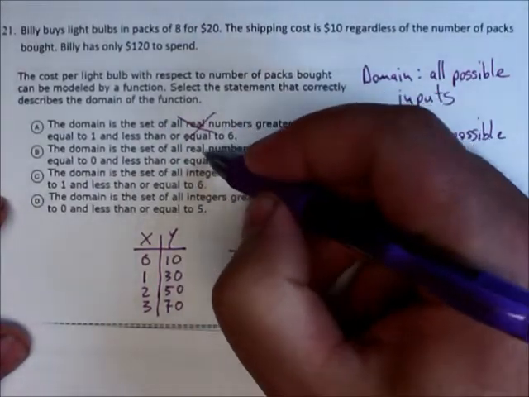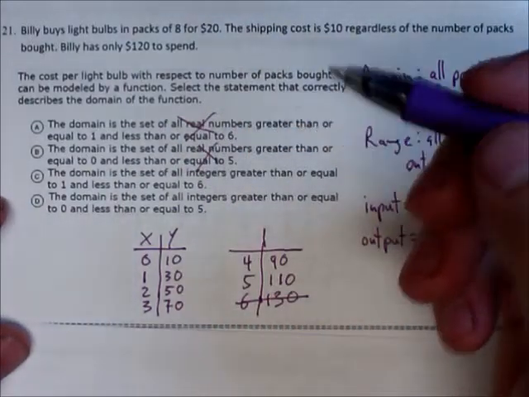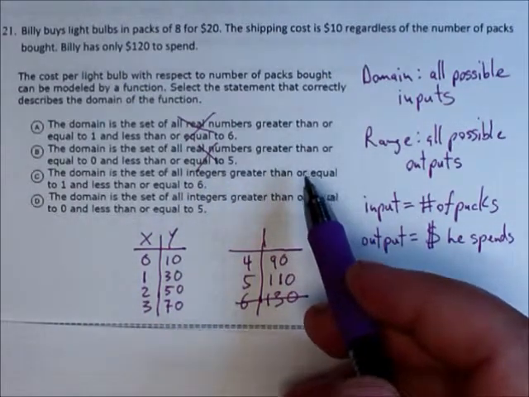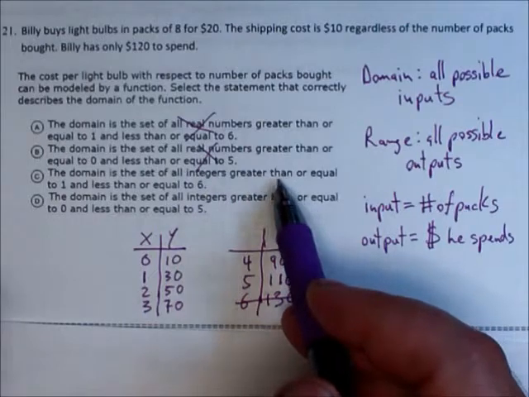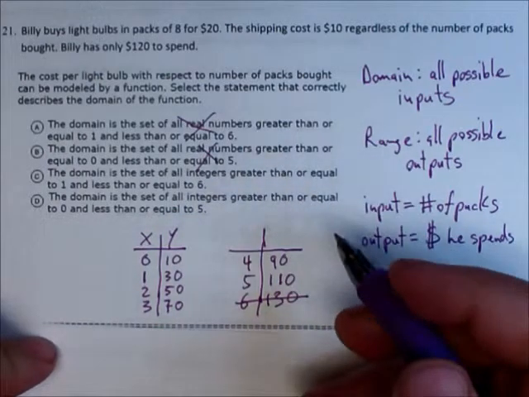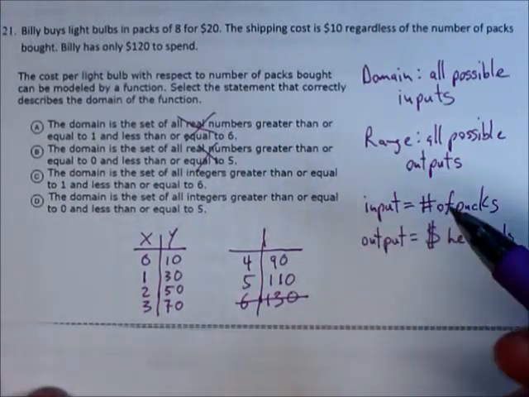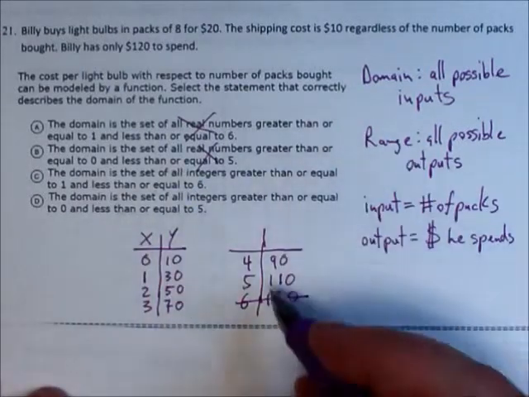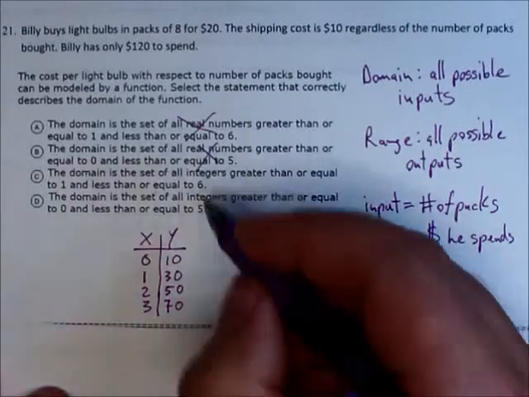Again, this one's all real numbers. All integers, so that's the counting numbers, right? Positive and negative integers, greater than or equal to 1 and less than or equal to 6. Okay, well, 6 is not true, and it says less than or equal to. 6 would be too much, so that can't be true.